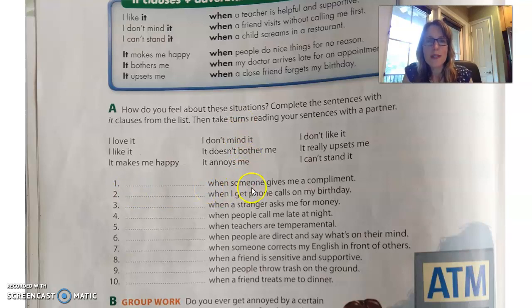Number 1, when someone gives me a compliment. Now, a compliment is when someone says something nice about you, like, oh, I love your shirt, or, oh, you look so nice today. That's a compliment. So most people like that, so we're going to look for something positive. So you could say, I love it when someone gives me a compliment. You could say, I like it. You could say, it makes me happy. So generally, most people like this. So you would use one of the positive phrases.